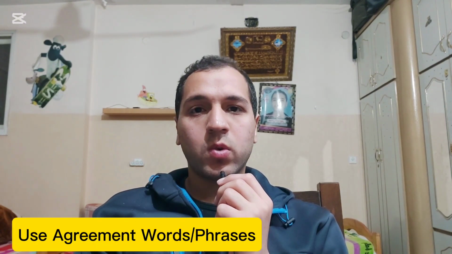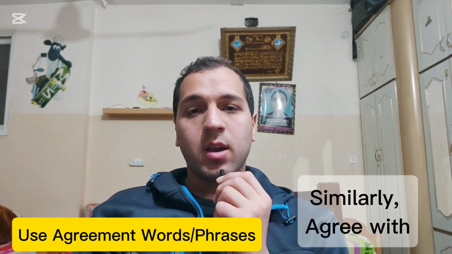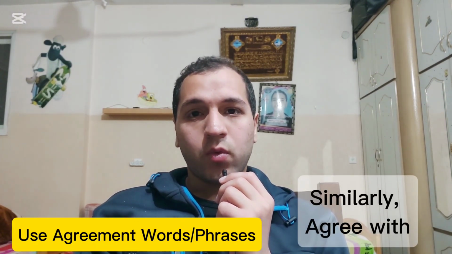Tip 3, use words like similarly, agrees with, shares the same point, shares the same point of view, and other words. So you would mention the passage's point of view, and then use the linking word. Similarly, the professor agrees, thinks that, for example, technology has made the world a smaller village.